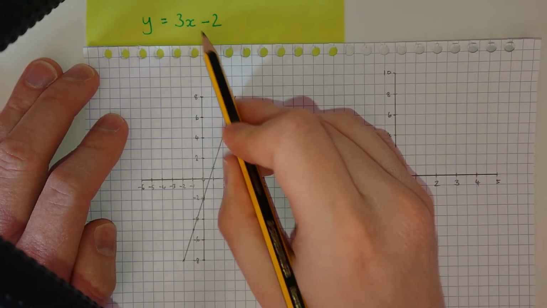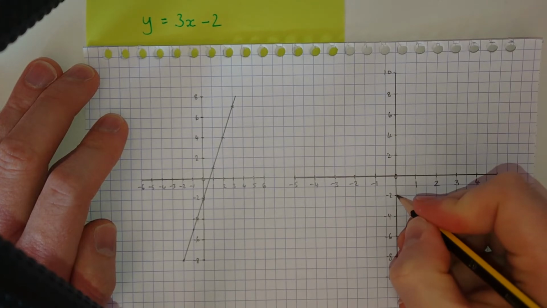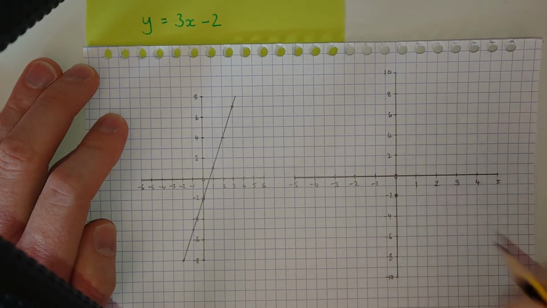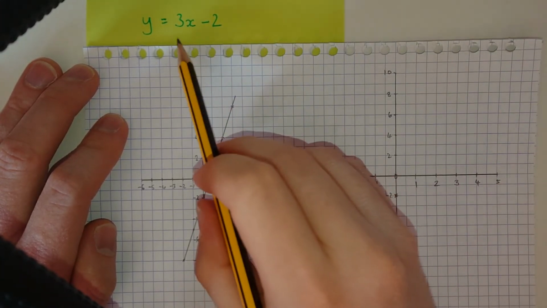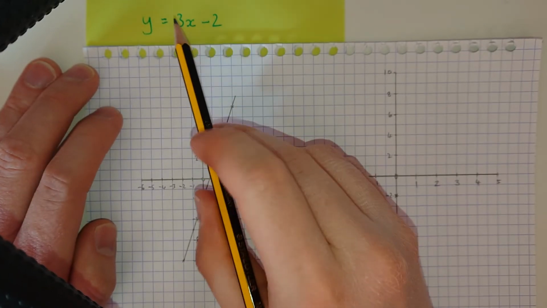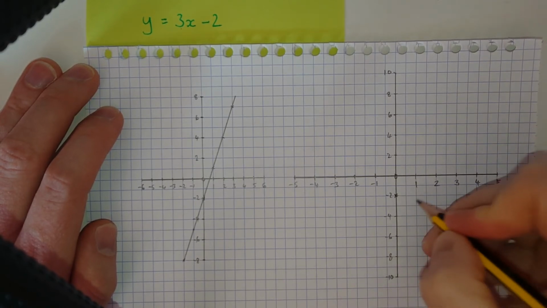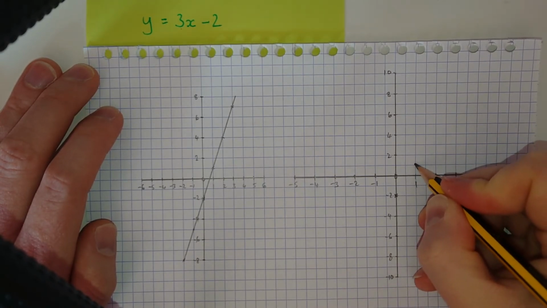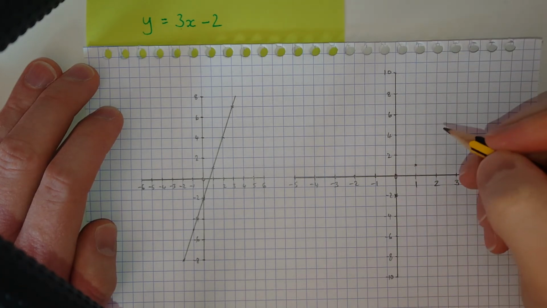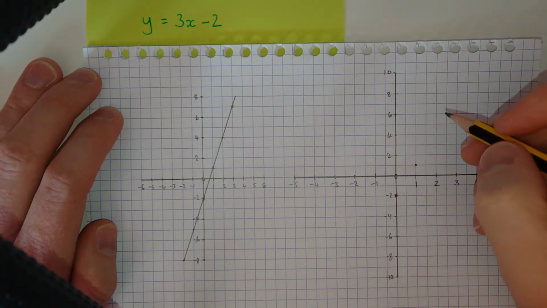That's where you say, okay, we start at minus 2 on the y-axis. So far, so easy. But please watch this really carefully. Every time I go along 1, I've got to go up 3. But on the scale, that is 1. It's 2 squares, but it's 1 unit. And this is up 1, 2, 3. You could have completely bizarre scales in both directions.